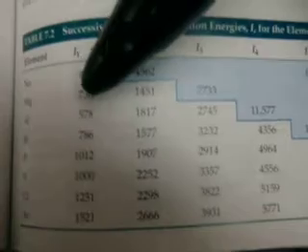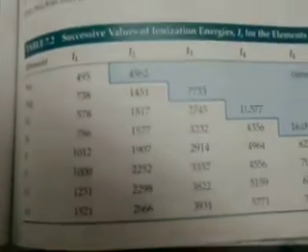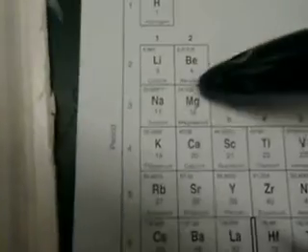Magnesium has those 2 valence electrons because it's a group 2 element. Its first ionization energy is larger than sodium's because it has that effective nuclear charge of +2 for each of the valence electrons. So it's hard to grab that first one away.